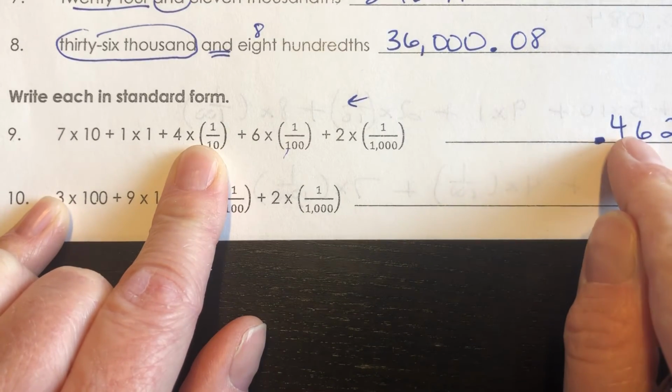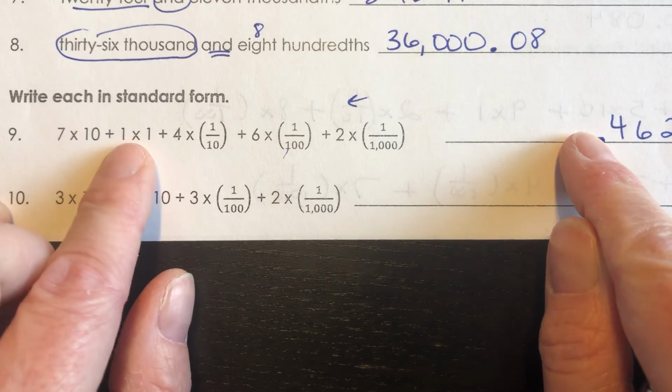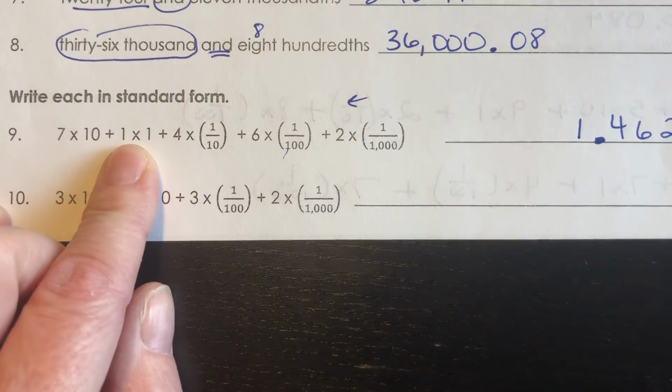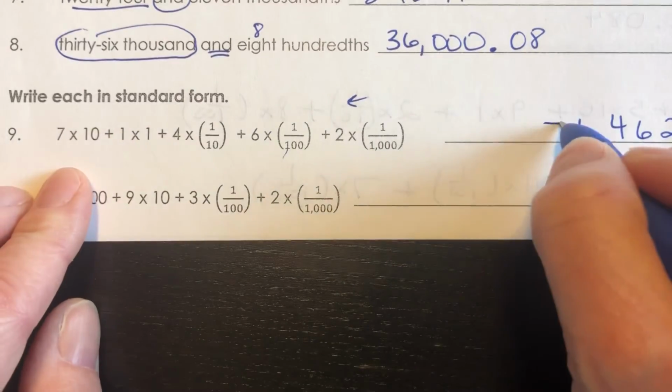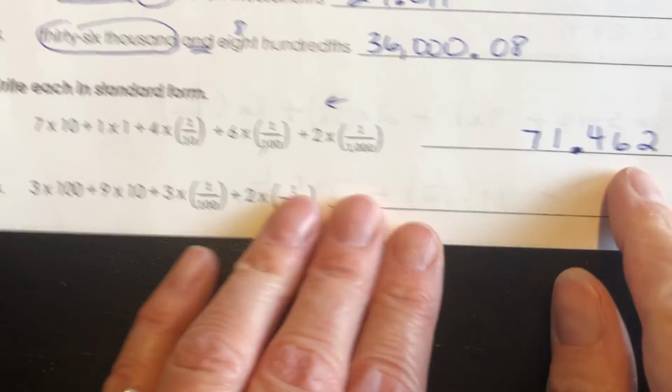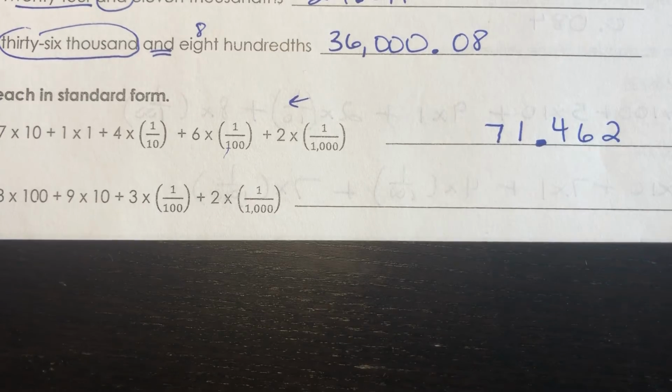So the next one over from the tenths place would be the ones. And I do see 1 times 1, so I know I have a 1 there. And the next one over from the ones place would be the tens. And I see that there's a 7 there. So 71 and 462 thousandths is what you should have.